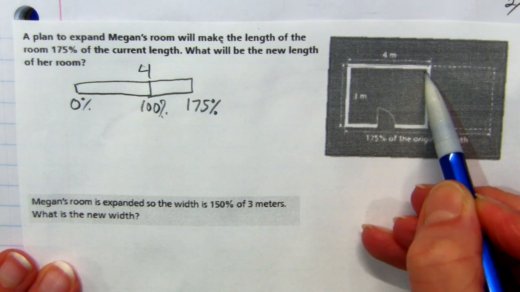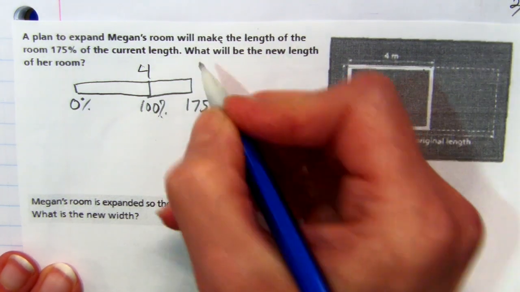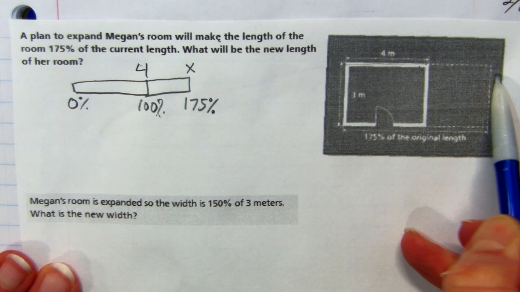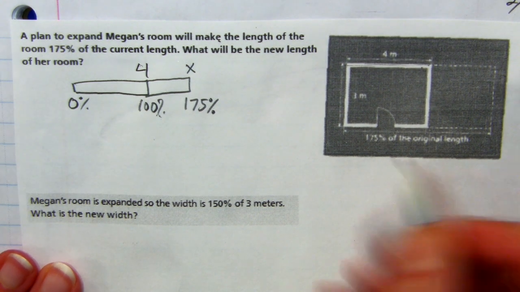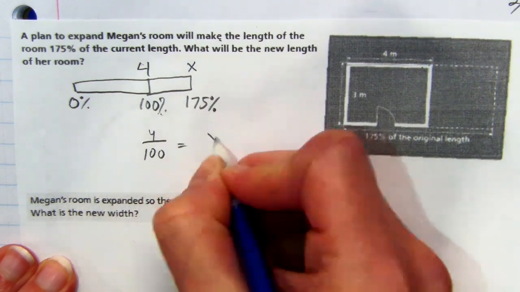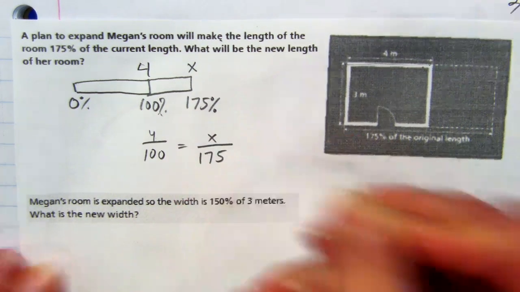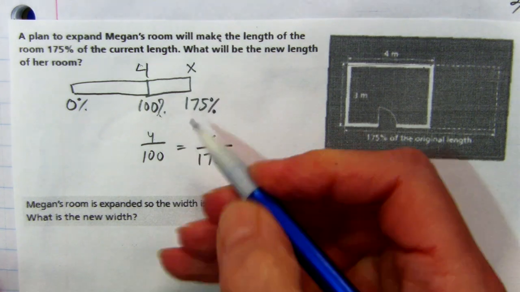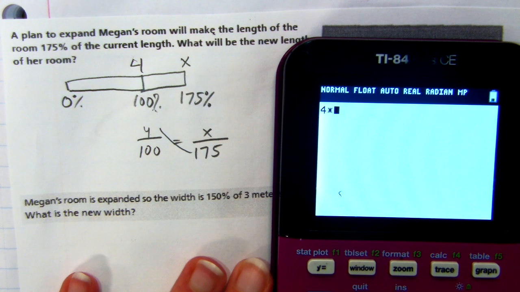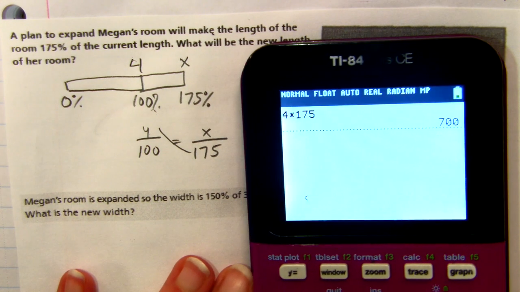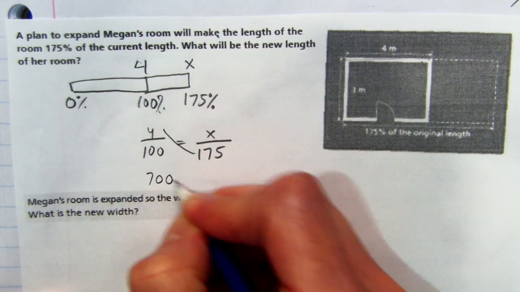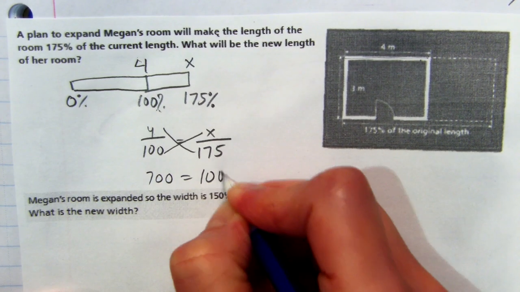So it's the current total number of meters for that side of her room. And now we're looking for a new length. So we can use this to do a proportion. 4 over 100 equals X over 175. And it'll solve just like the others. So we're going to take 4 times 175. So we'll just do that really quick. And that is 700. So 700 equals 100 times X.